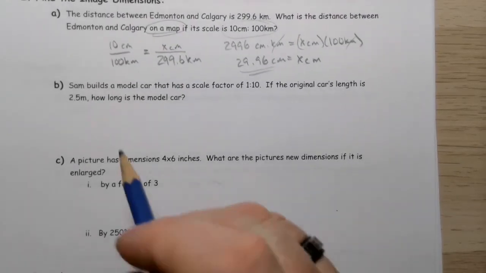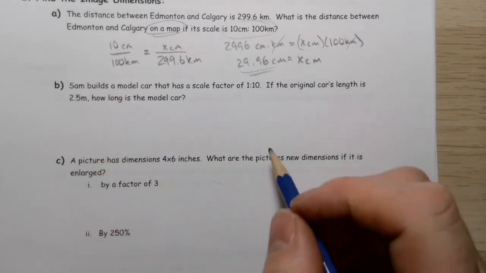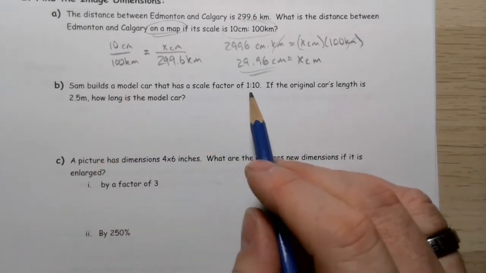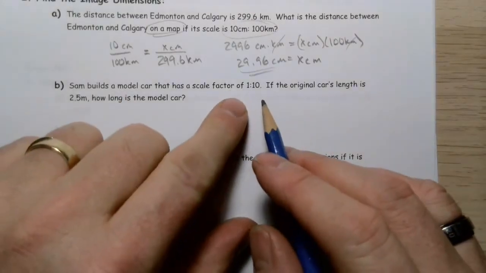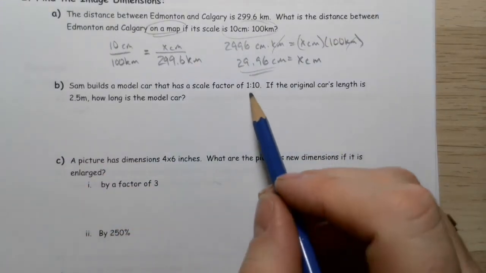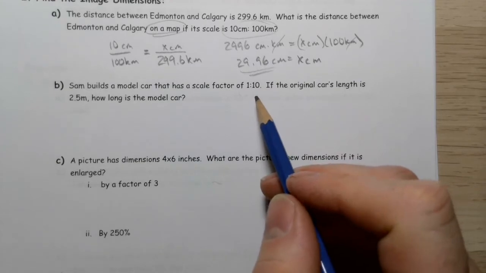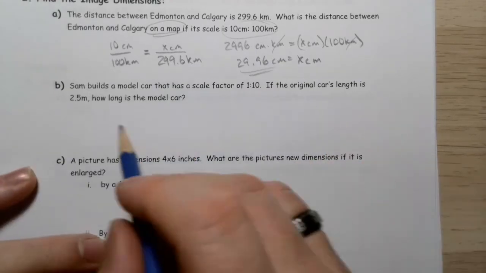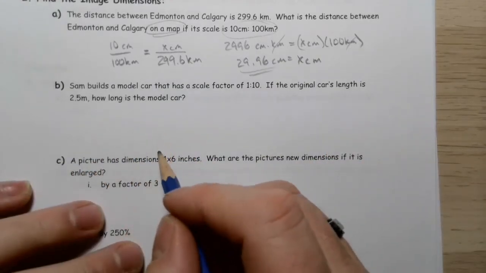Okay, let's take a look at this one. Sam builds a model car that has a scale factor of 1 to 10. The units aren't mentioned here because the units are not important. This works with any units. If the original car's length is 2.5 meters, how long is the model car?